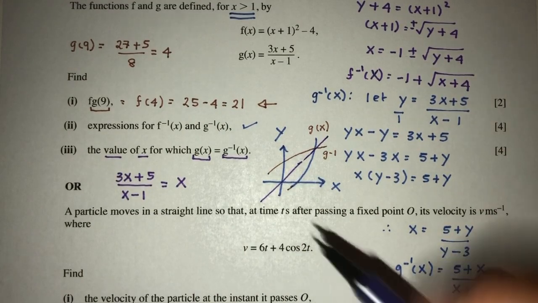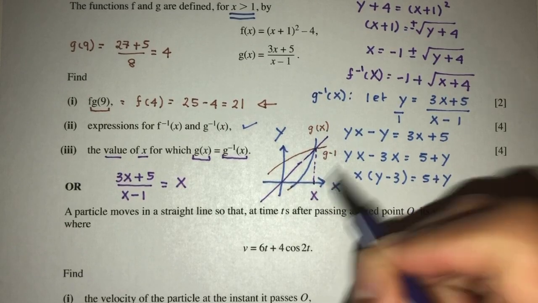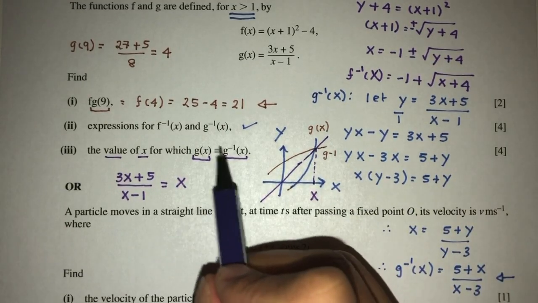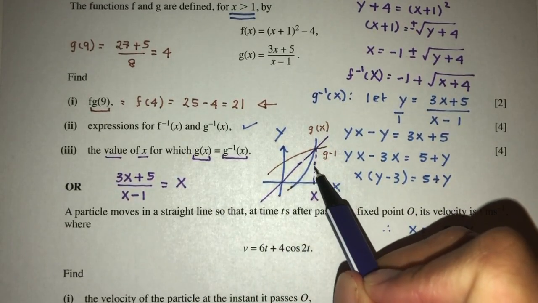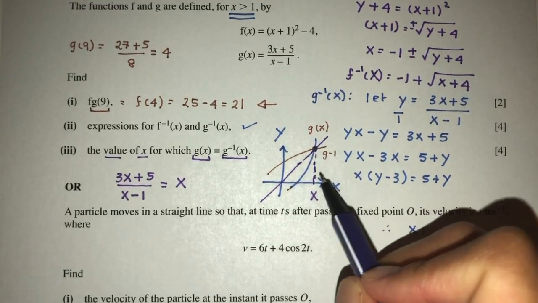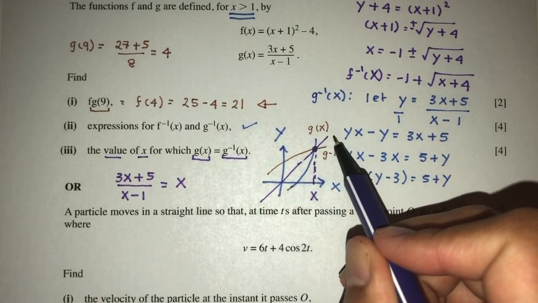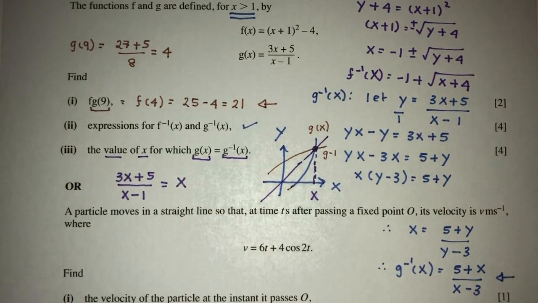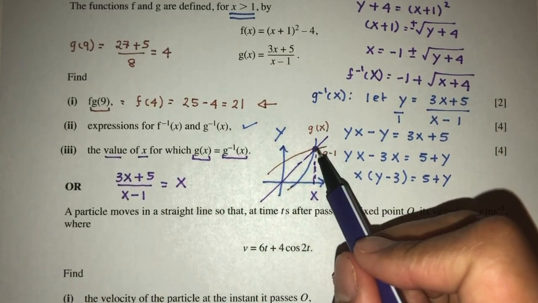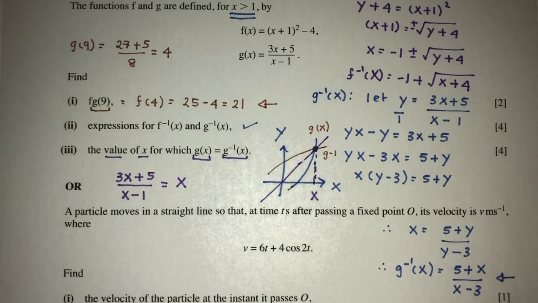Now we are trying to find this value of x where they meet, right? Because it is equal, as you can see here. So we are trying to find this value where they meet. Now this value of x is also the point where the function meets with the line y equal to x. So instead of solving the hard equation, let me just solve this one where the function meets with this line. It's the same answer, if that makes sense, right?